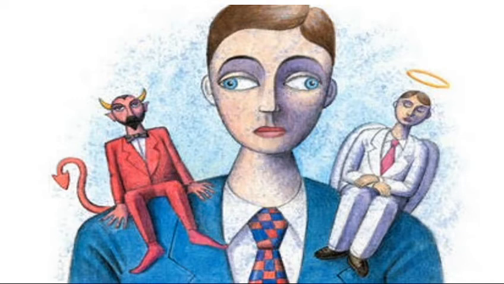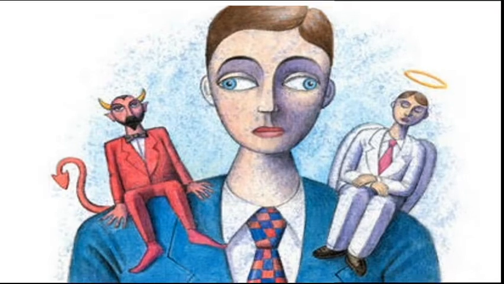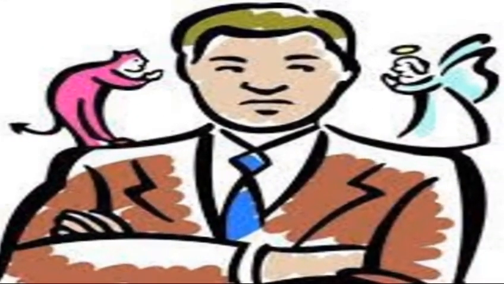That is a character having conflicts. As you can see in this picture, this character is reflecting, and there are two voices within. They are always opposite in nature. One is speaking for yes, while the other one is for no.